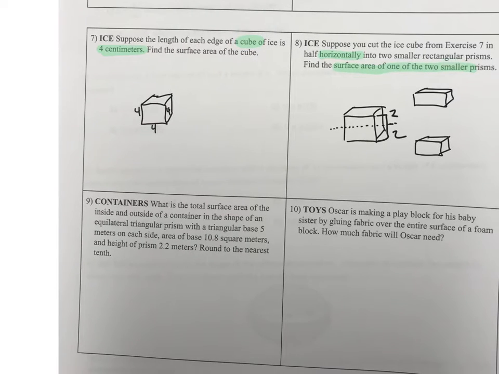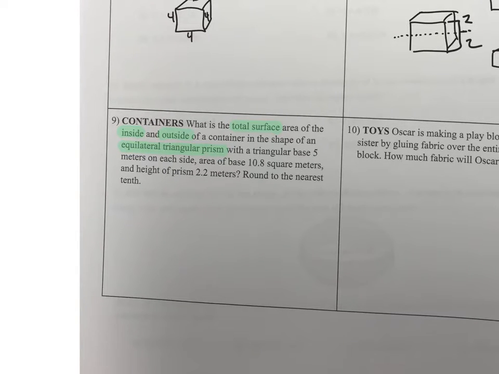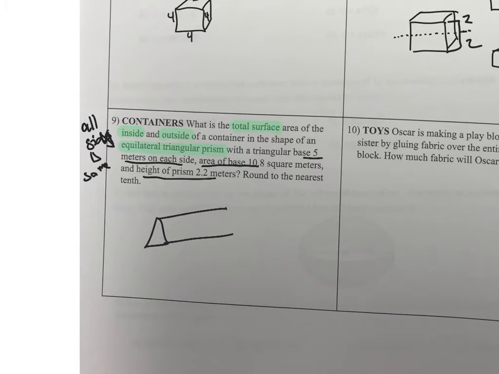Containers, what is the total surface area of the inside and outside of a container in the shape of an equilateral triangular prism. Equilateral means all sides of the triangle are the same. So all sides of the triangle are the same measurement. With a triangular base, 5 meters on each side, area of base 10.8 square meters, and height of prism 2.2 meters. So your triangular prism.